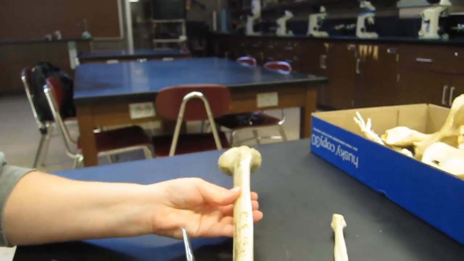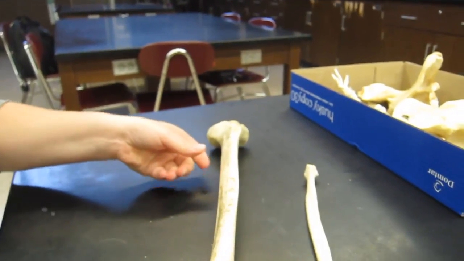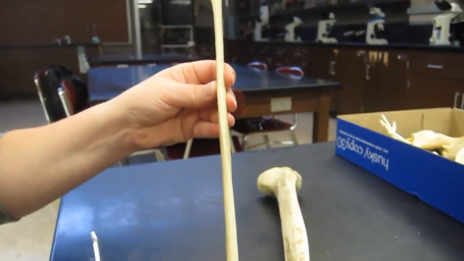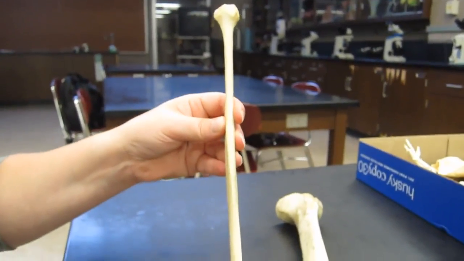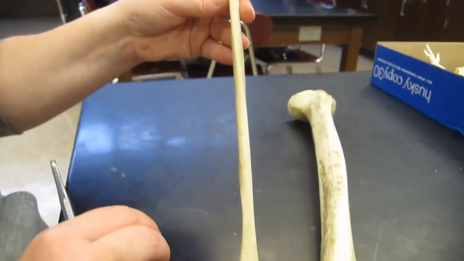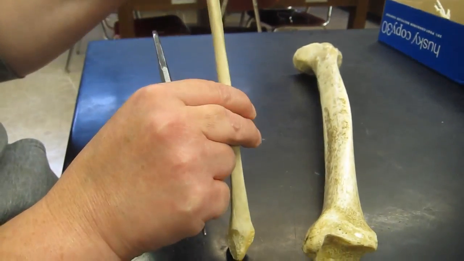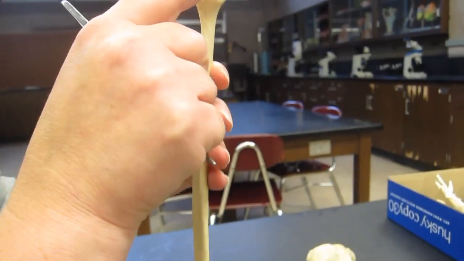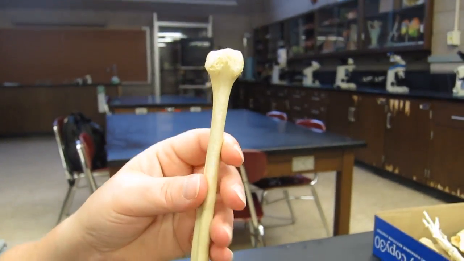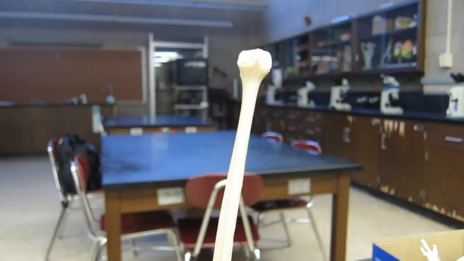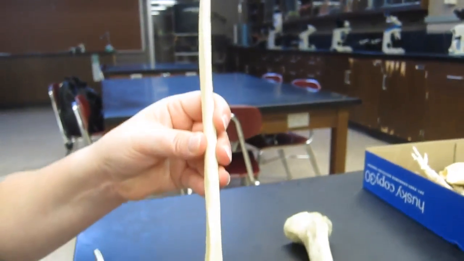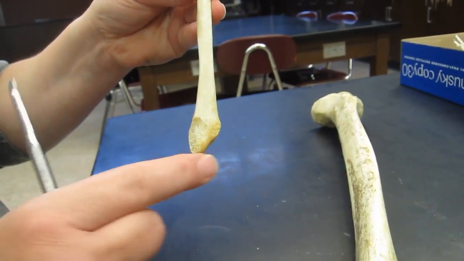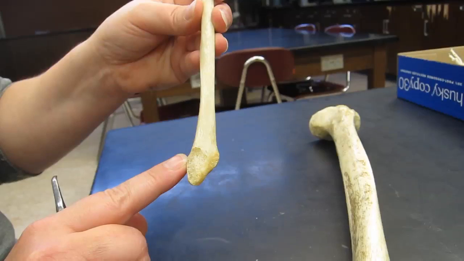Now here's the fibula. Again, much less strong looking. It's just going to give us our lateral support, and it has two ends. The end that's a little knobbier, okay, is the head of the fibula. And the end that's more extended and flattened, that is the lateral malleolus.